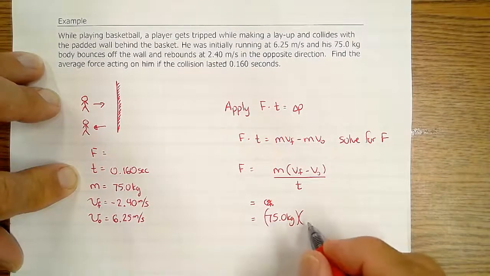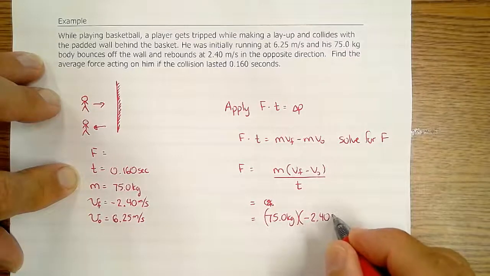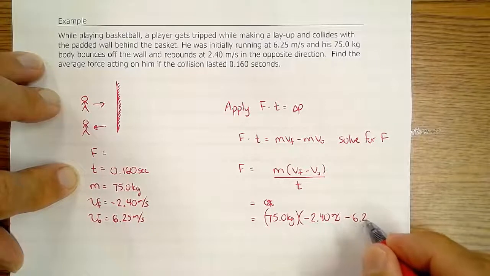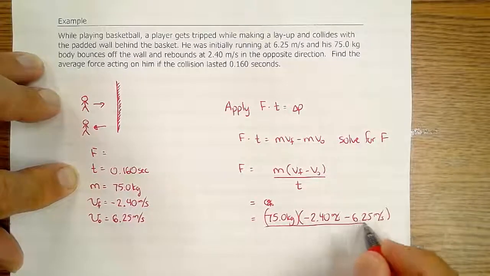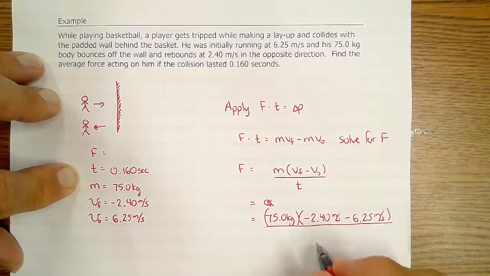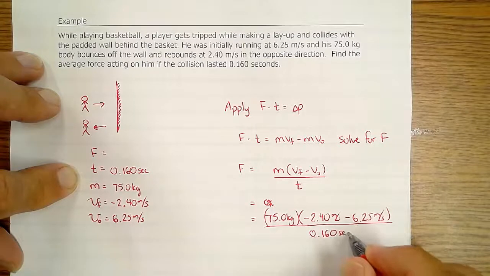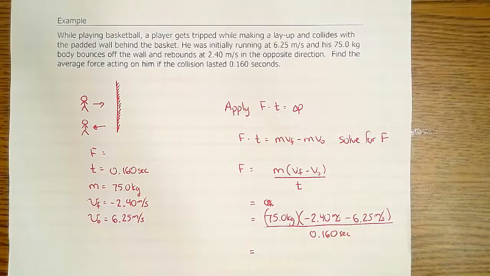The final velocity is negative 2.40 meters per second minus the initial velocity, which is 6.25 meters per second. All of that is divided by the time, which is 0.160 seconds. Plug that all in my calculator to evaluate it.